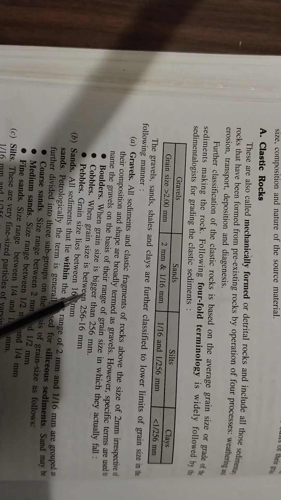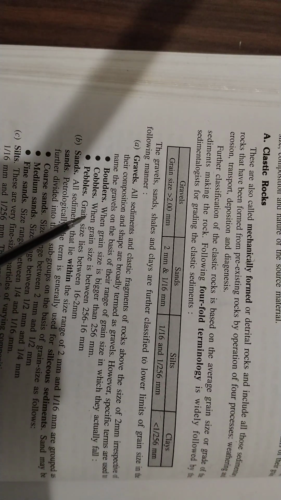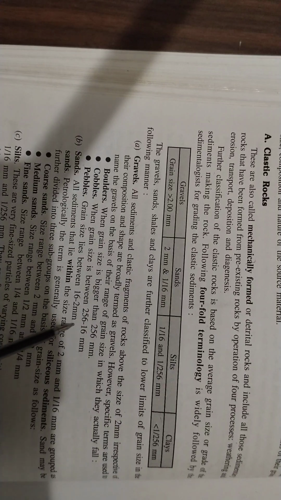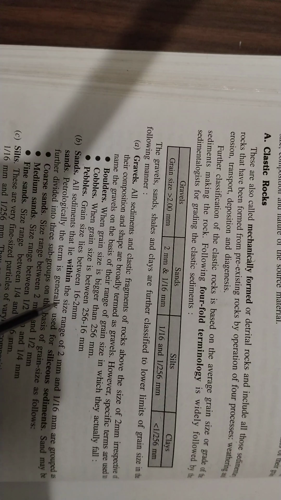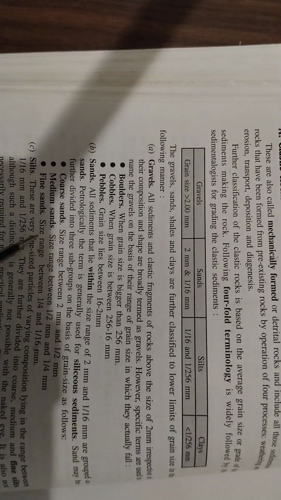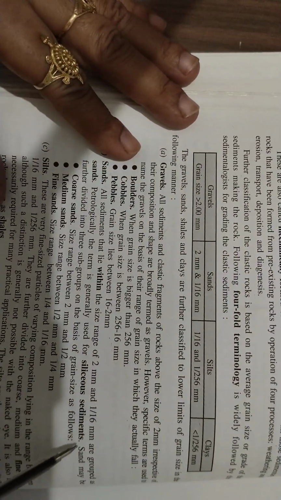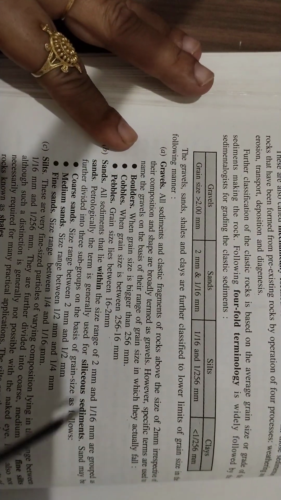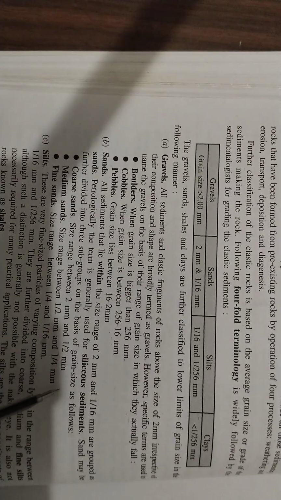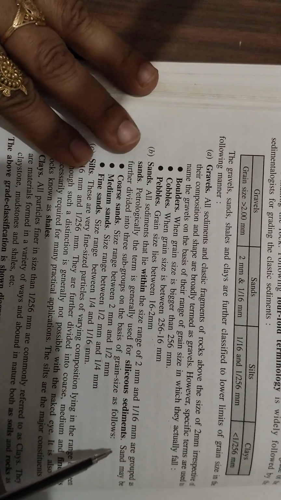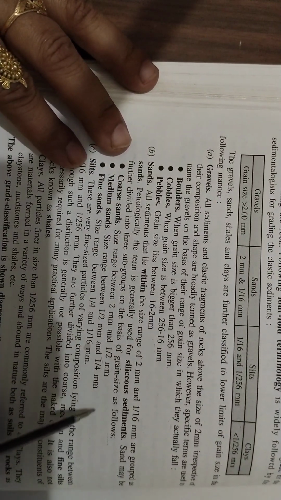Boulders, when grain size is bigger than 256 millimeter. Cobbles, when grain size is between 256 to 16 millimeters. Pebbles, grain size lies between 16 to 2 millimeter. Sands: all sediments that lie within the size range of 2 millimeter and 1/16 millimeter are grouped as sand. Petrologically the term is generally used for clastic sediments, and sand may be further divided into three subgroups on the basis of grain size as follows.